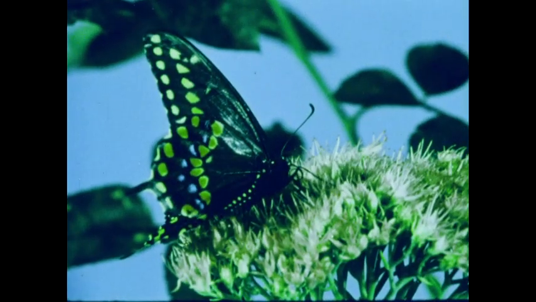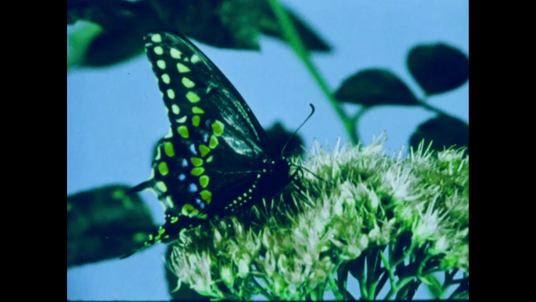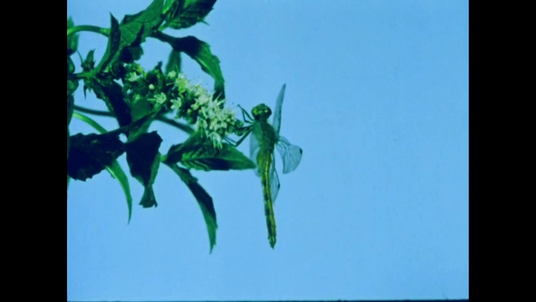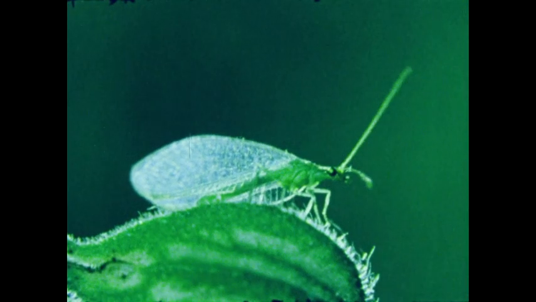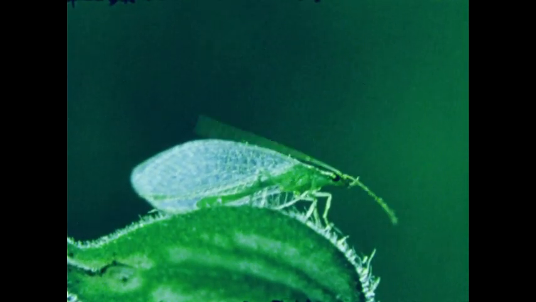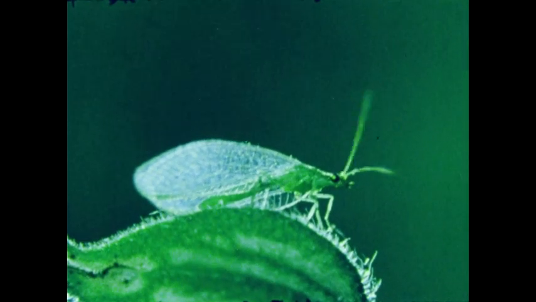And there are other adaptations that help some animals to move in the air. Most adult insects have wings, as well as legs, and their wings give them an important advantage. By flying instead of moving on land, these insects can cover a much larger territory as they search for food.